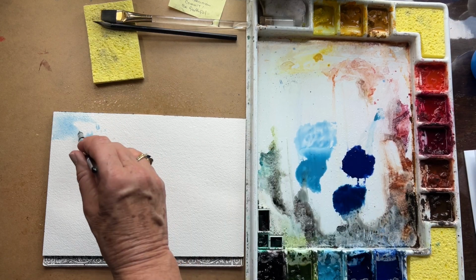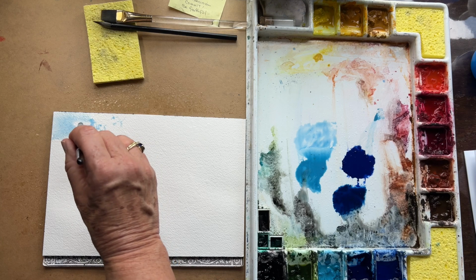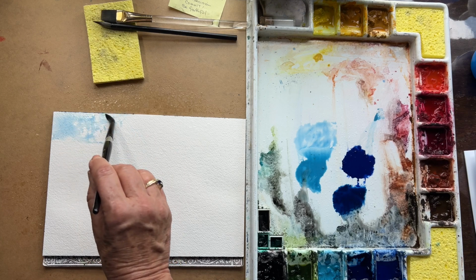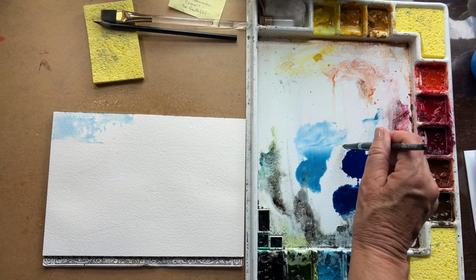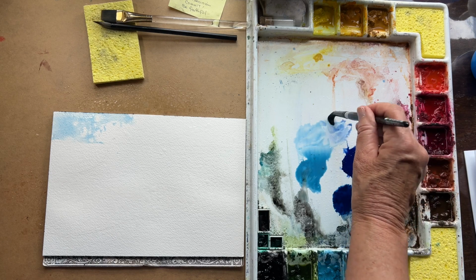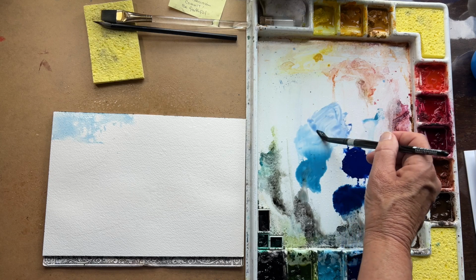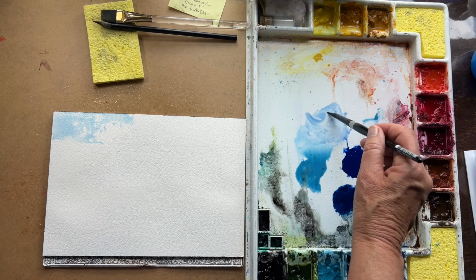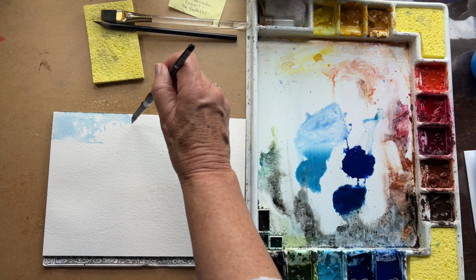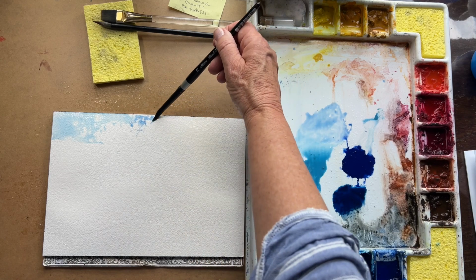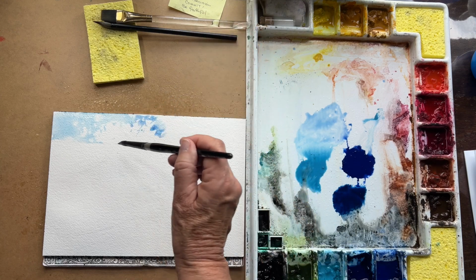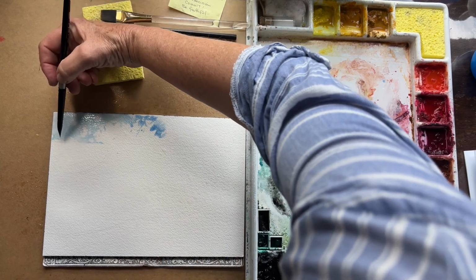So now I'm just lightly dabbling in here. Let's change the color slightly. We'll grab a little of that ultramarine blue, mix it in until it looks like a good color. Bring that down in. The wave is obliterating, it's over the horizon line.